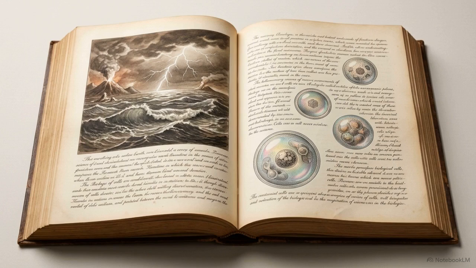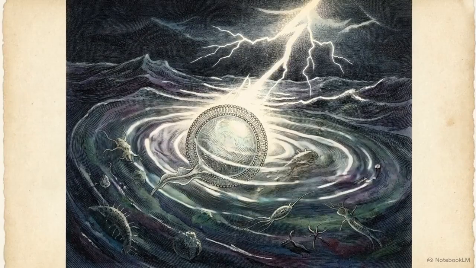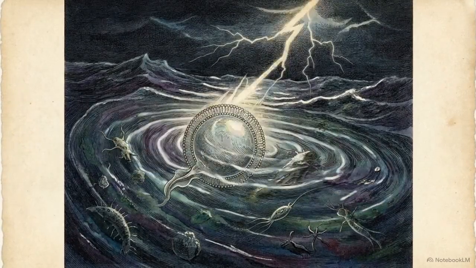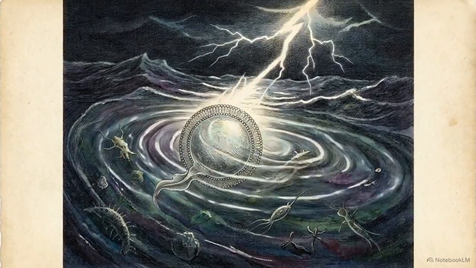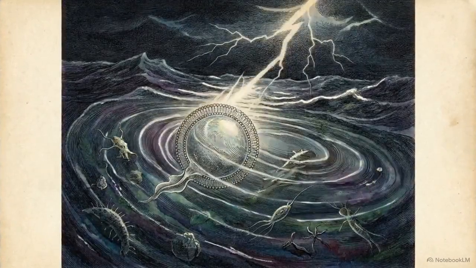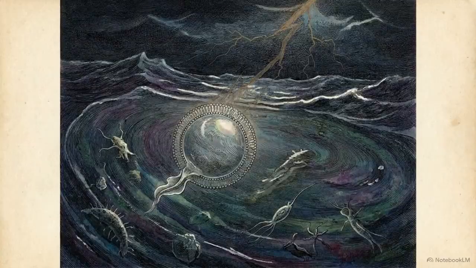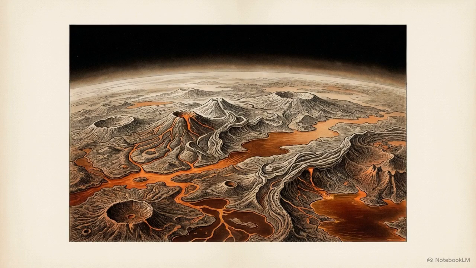Open any high school biology textbook, and you'll likely find the same story about the origin of life. A lightning bolt strikes a warm primordial pond, sparking a chemical reaction that immediately produces a perfectly formed swimming cell. But the early Earth lacked an ozone layer.